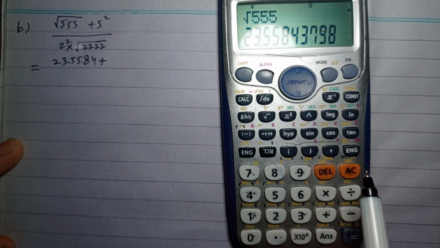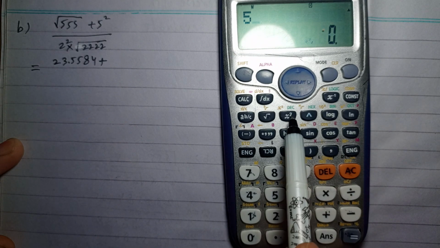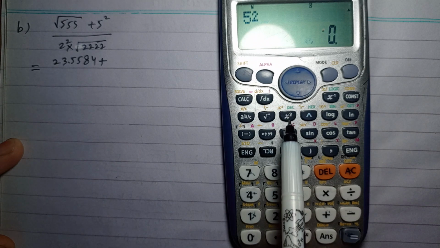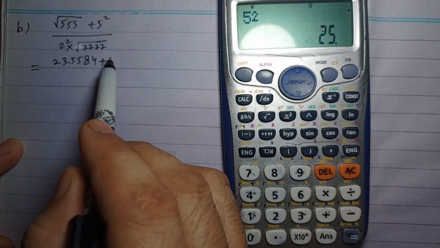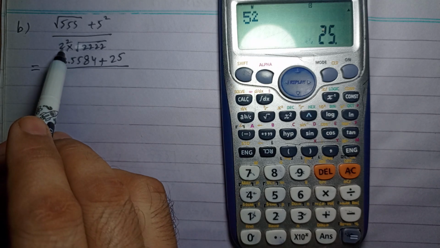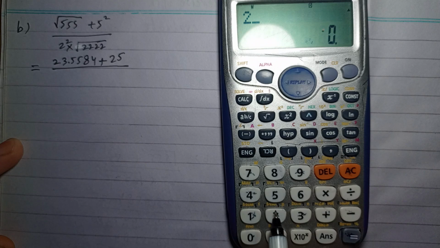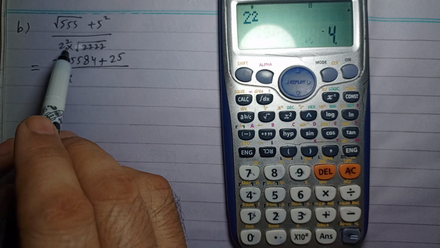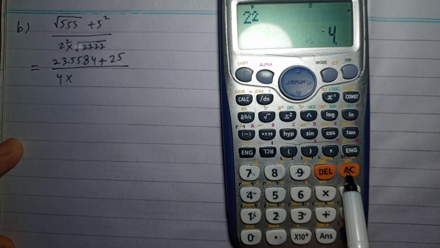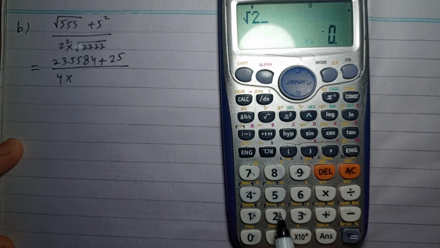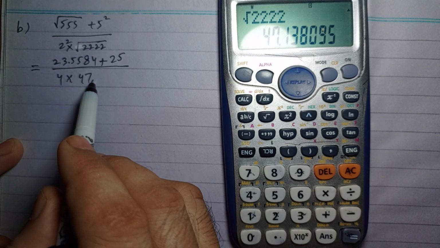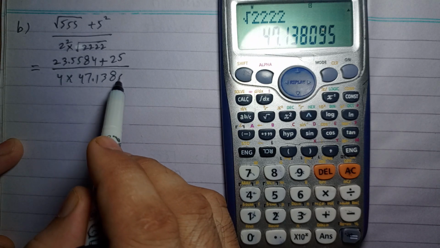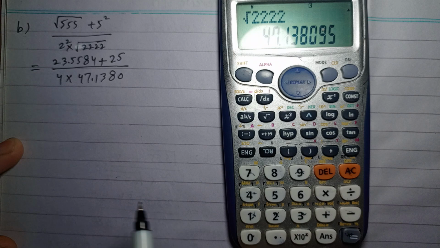Now 5 square. You know how to get 5 square. You will write 5 and then you will press the x square key, then you will get 25. Now 2 square, in the same way you will write 2 and then press the square key, so the answer is 4. Then the multiplication sign, and you will find the under root of this number, so you will press the under root key and then write 2 2 2 and 2. To get its answer, you will press the equal sign. The answer is 47.138, then there is 0. You will write only 4 digits after the decimal point.